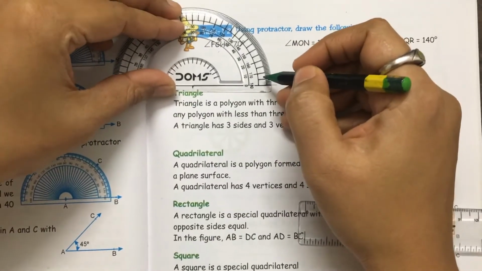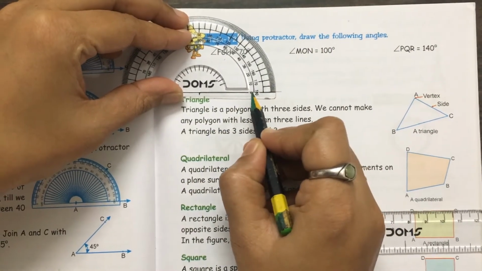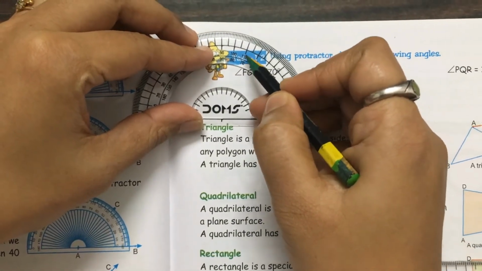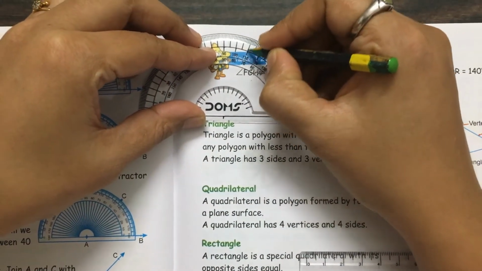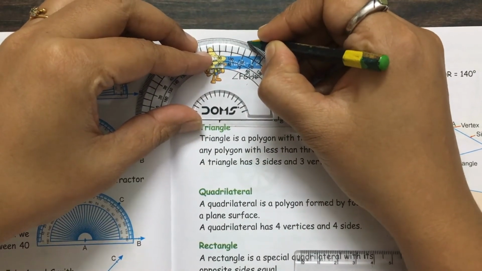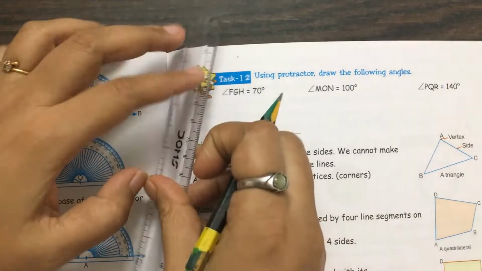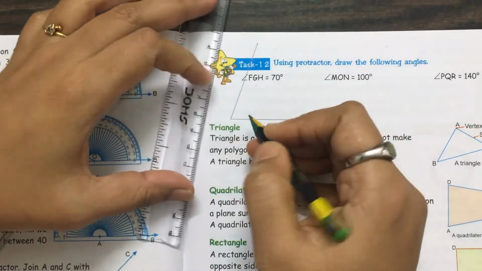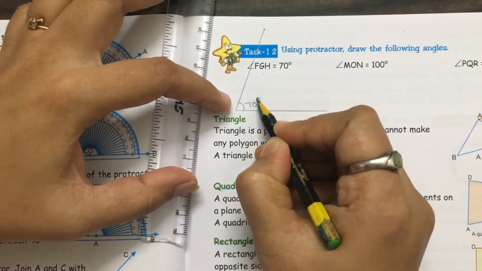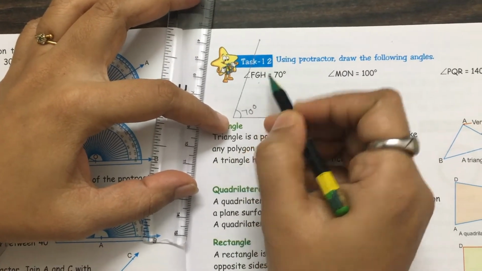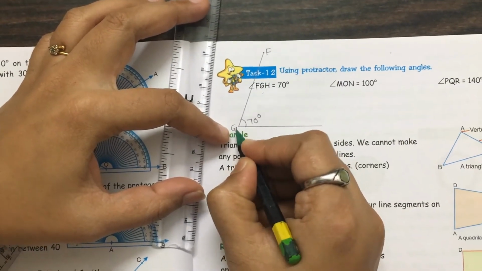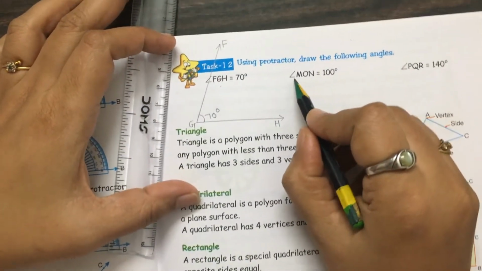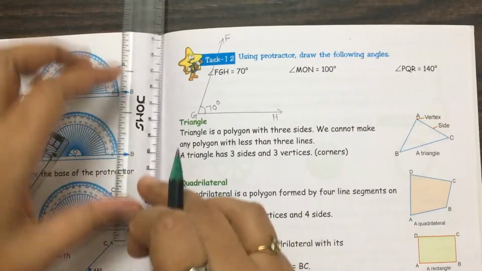Okay, now let us count. So this is the end point, so this is 0 degrees. 10 degree, 20 degree, 30 degree, 40 degree, 50 degree, 60 degree, 70 degree. So this is the 70 degree line. So I put a dot here. After taking out the protractor, I have to join the dot and the starting point. So this is angle 70 degree. Now I have to name it as FGH and mark arrows.